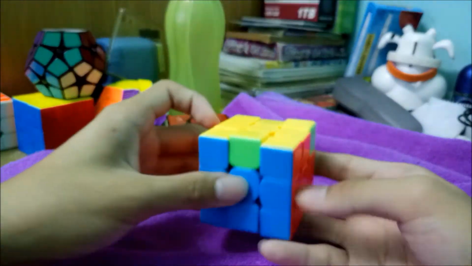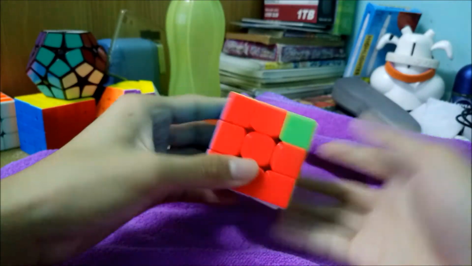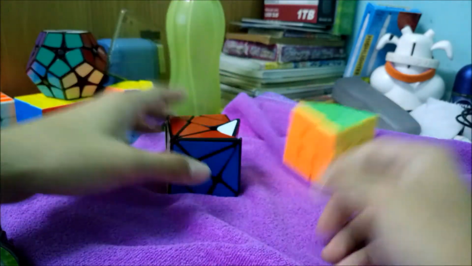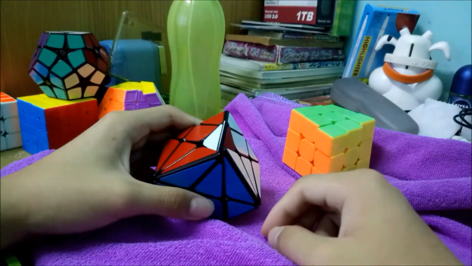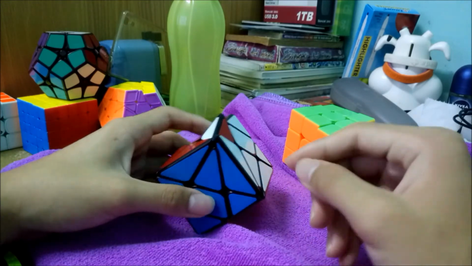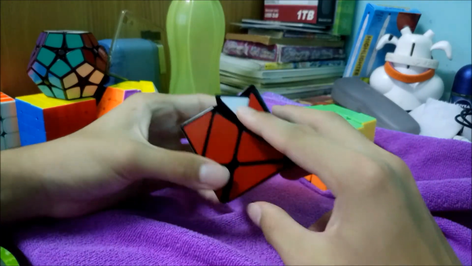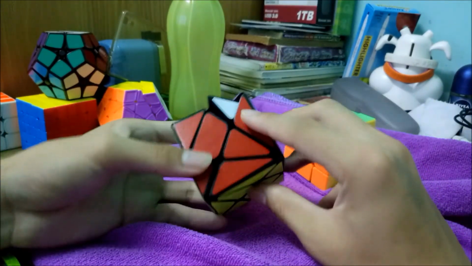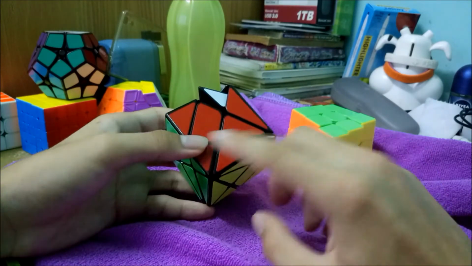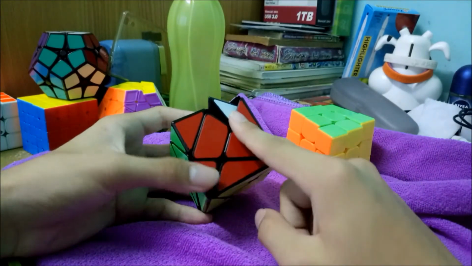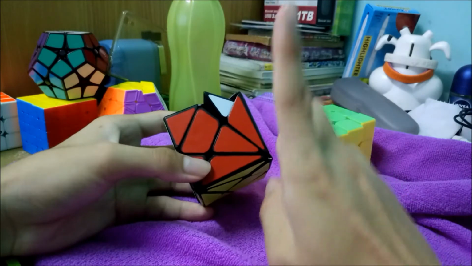This one, you just need to apply it twice. Yes, just like that. And the other one is a simpler version of it. Okay, so I'm going to show you that. Do it from any face, as long as the last layer is facing at the top.